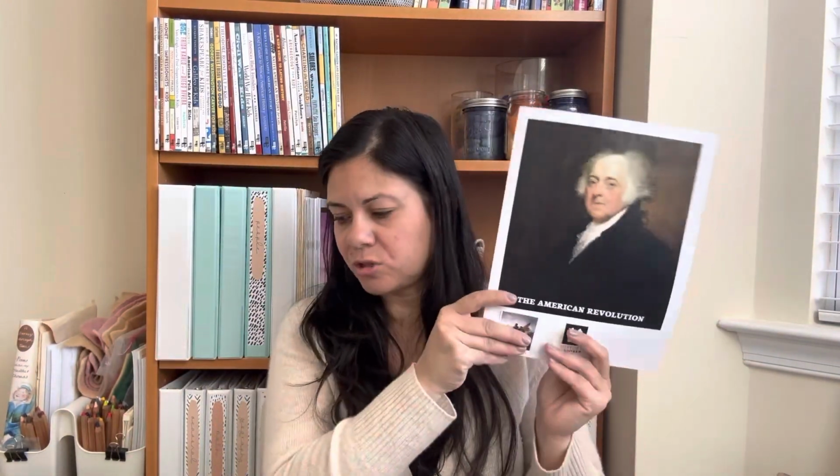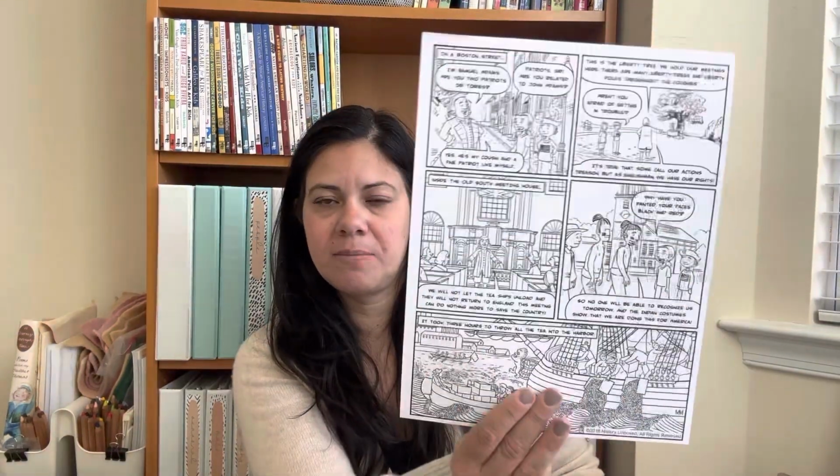So once we hit this part, we started using this. Very enjoyable. And it comes with a coloring page, and it's on the Boston Tea Party. My son does not like coloring, but he loves reading these. He likes anything comic book style. So we had that as well. And like I said, it came with a tea bag, and we drank the tea. And then from there, we moved on.